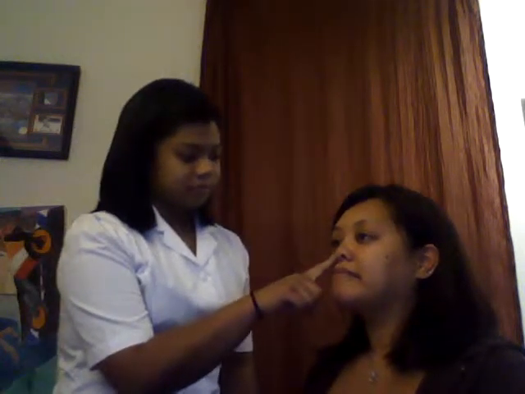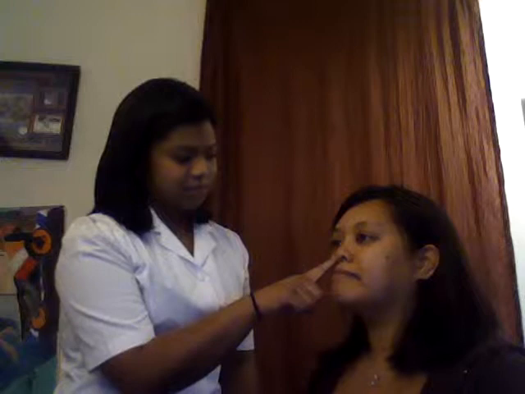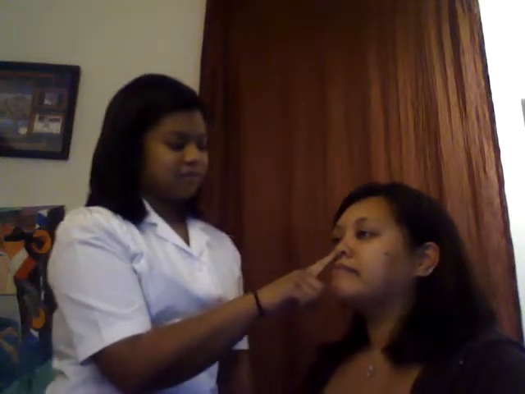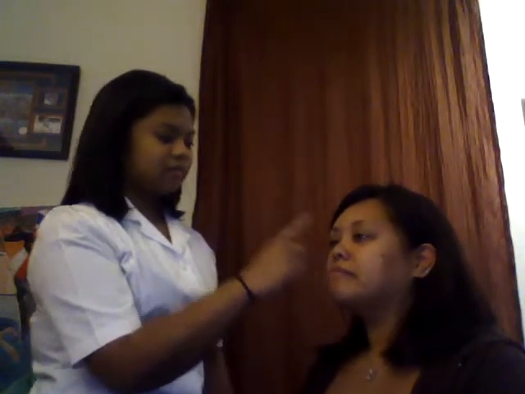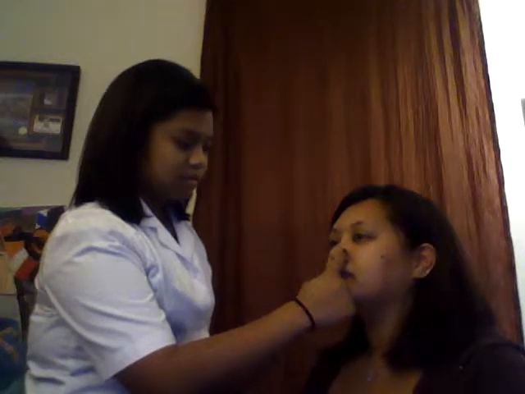Next, I will test the patency of each nostril by pushing each nostril wing shut with my finger, while asking the patient to sniff inward through the other nare. I will then test the other nostril, noting no signs of obstruction.